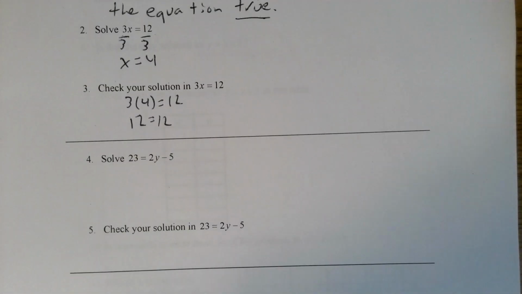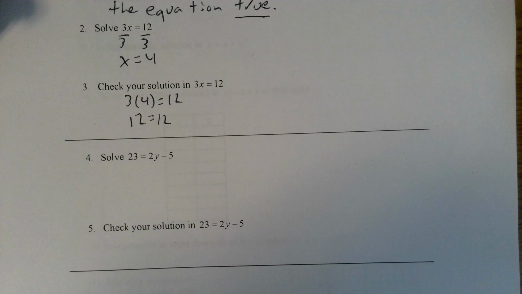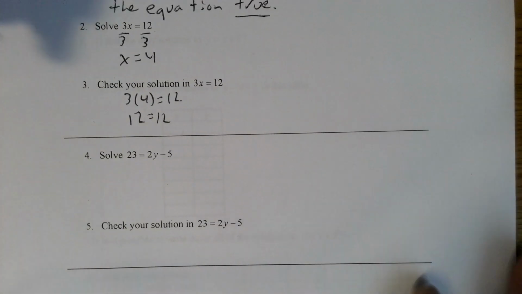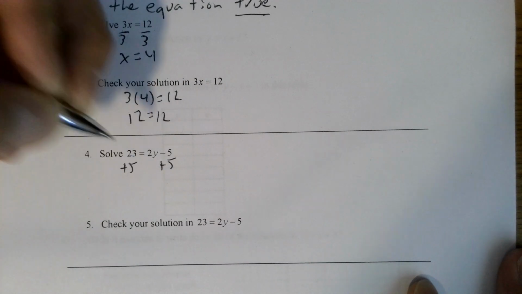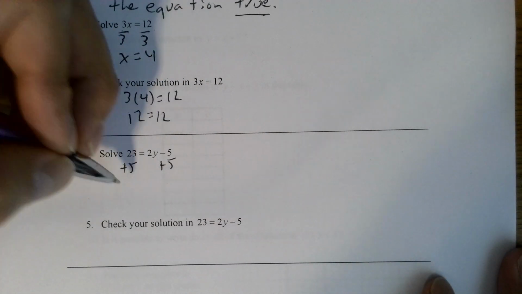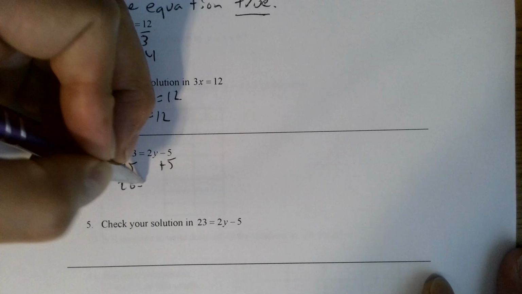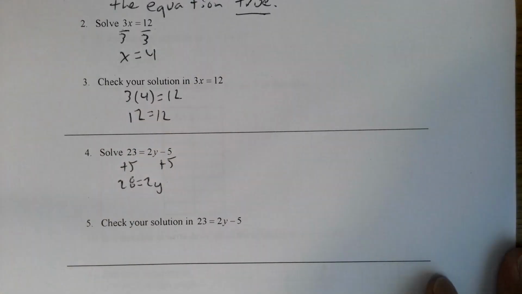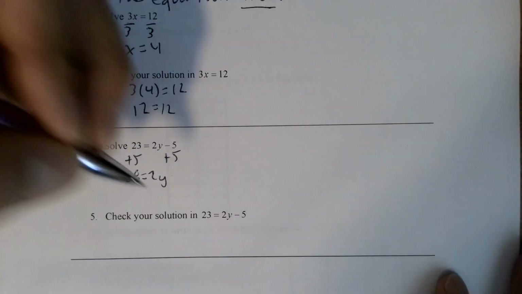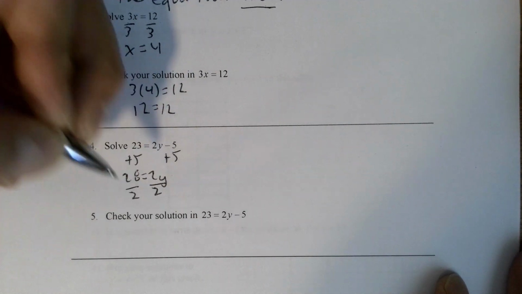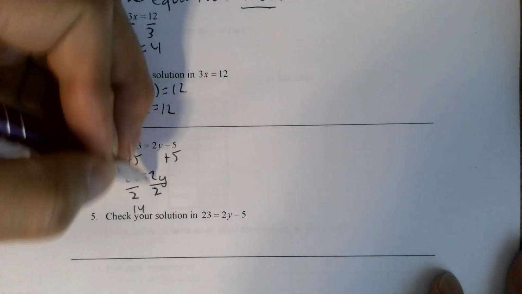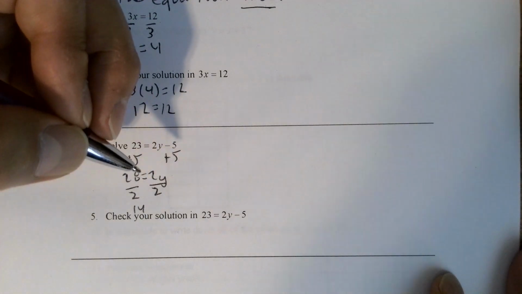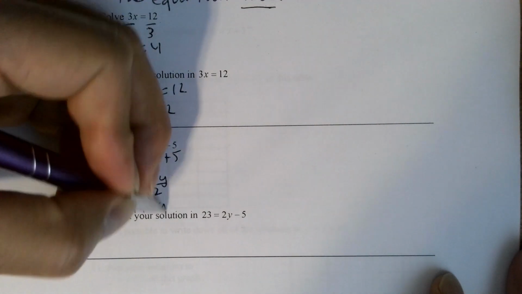Okay, question 4. Notice this one only has y in it, so same as what we're used to seeing. Going to add 5 to both sides here. 23 plus 5 is 28. We got 2y, and then negative 5 plus 5 is 0. Divide both sides by 2. 28 divided by 2 is 14. 2 divided by 2 is 1. So we get 14 equals y.